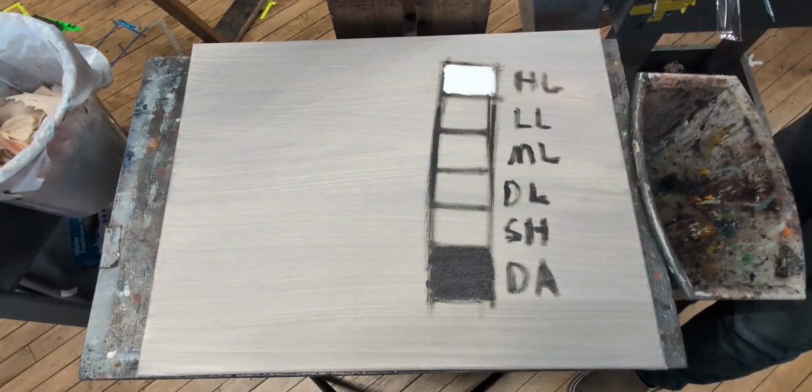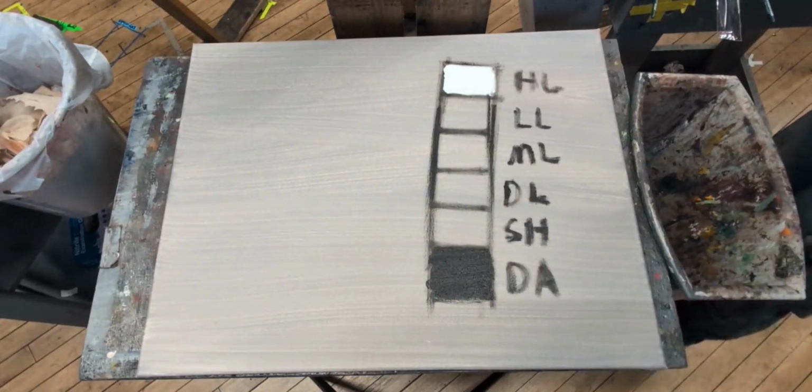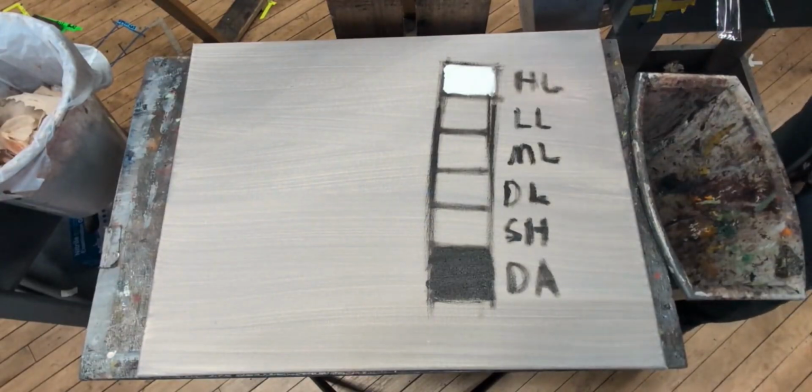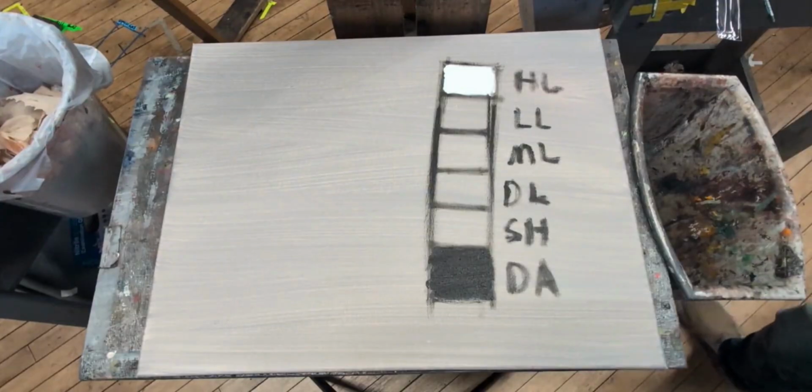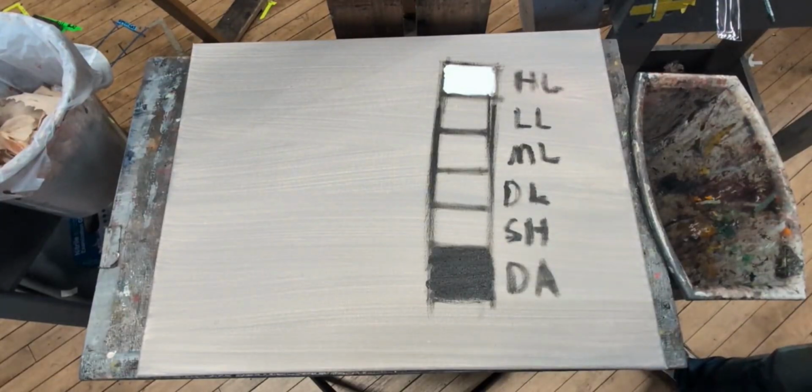So where would I go from here? I have 4 more values to work from. And how am I going to gauge those values based off what I have right now? What I like to do is whenever I have the range set of my values, I like to find the middle ground. That middle ground being a perfect 50-50 in terms of value, not in terms of paint.